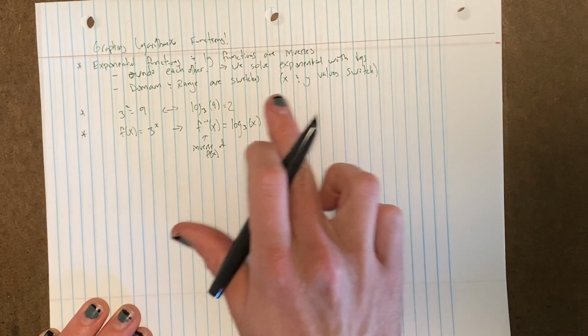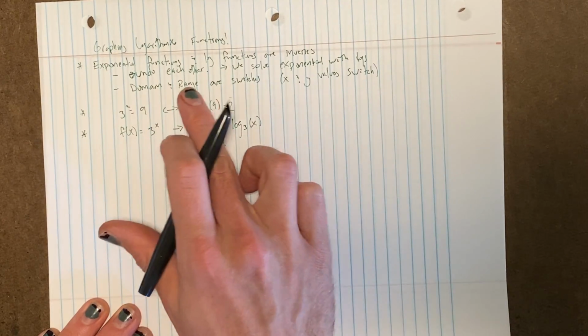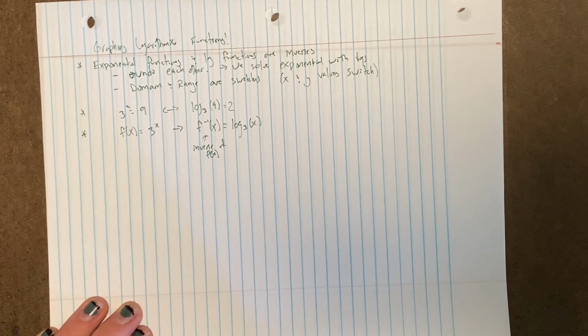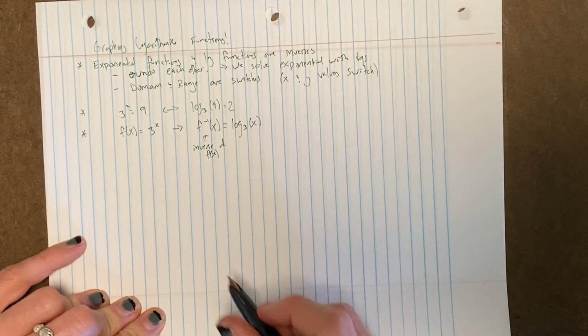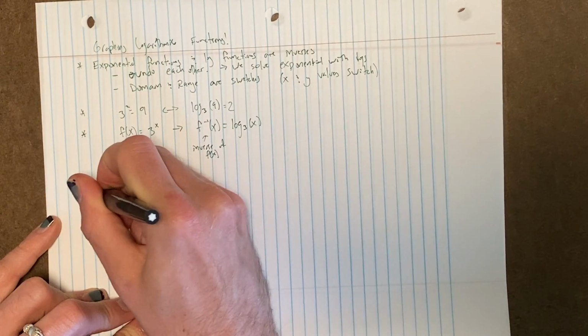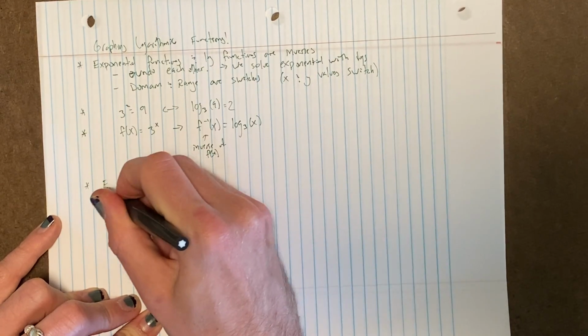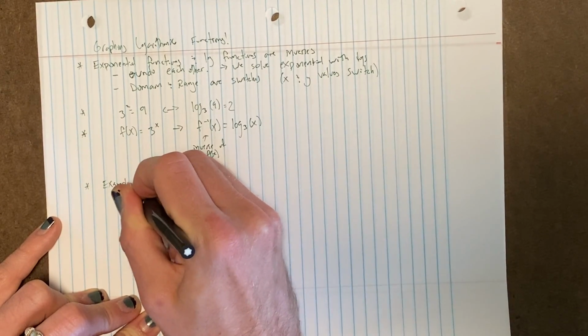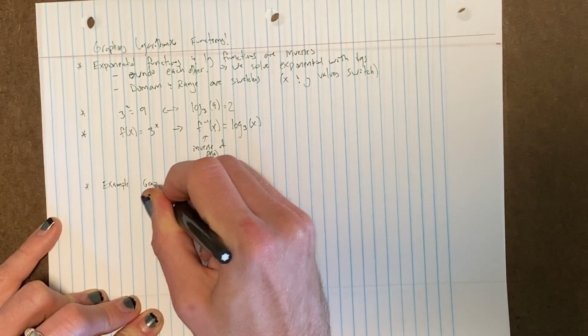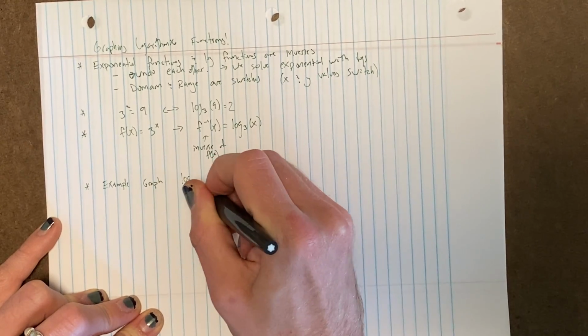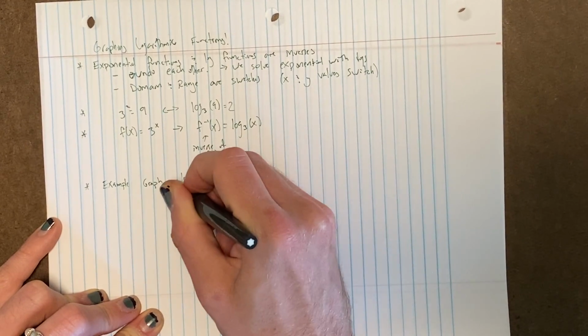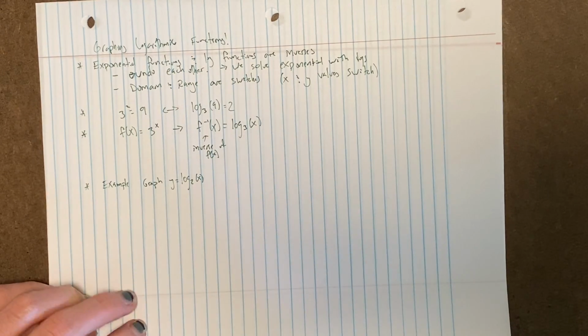So when we graph these logarithms, we're really going to be thinking about what the graph of the exponential looks like, and then how we can use this idea of x and y values switching, domain and range switching, to get the x and y values that we're going to put on our logarithmic graph. So let's consider the following. For our example, let's graph log base 2 of x is equal to y.